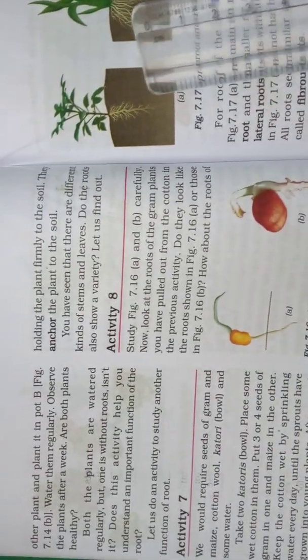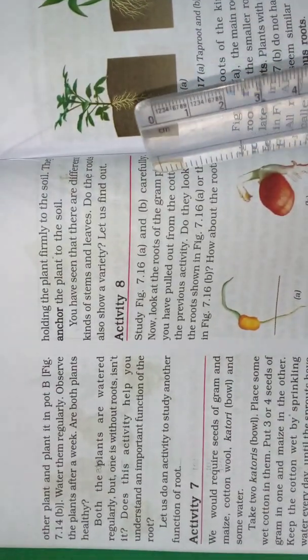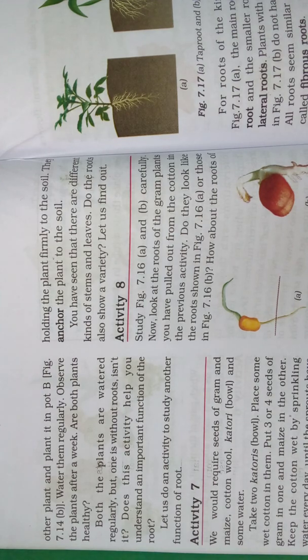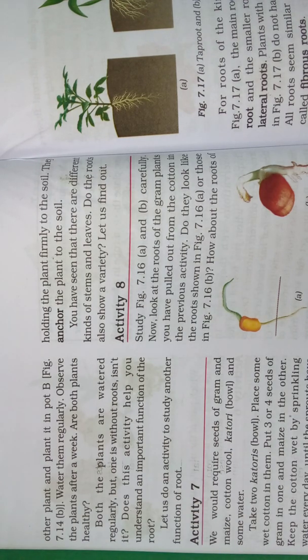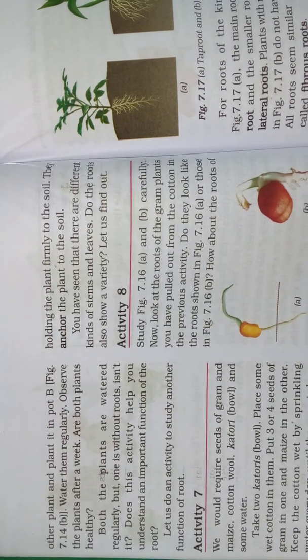Okay. So, what are the functions of roots? It takes the water and minerals from the soil to all other parts of the plant, as well as it holds the plant firmly. That is the point here. What are the functions of root? It holds the plant firmly in the soil, as well as it carries water and minerals from the soil to all other parts of the plant.